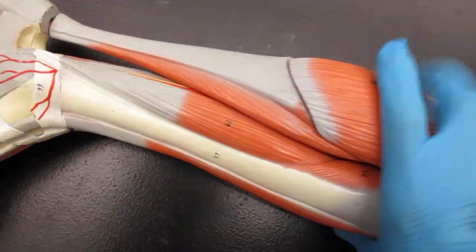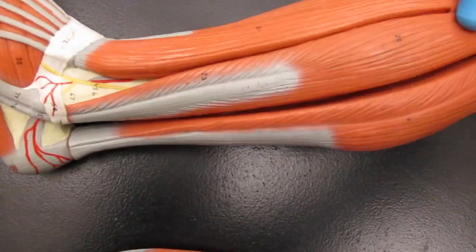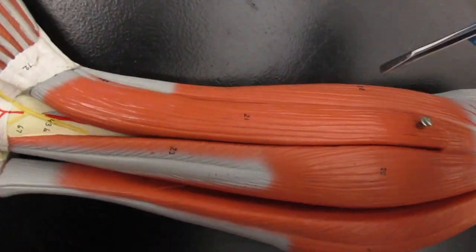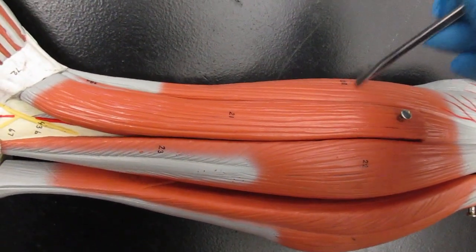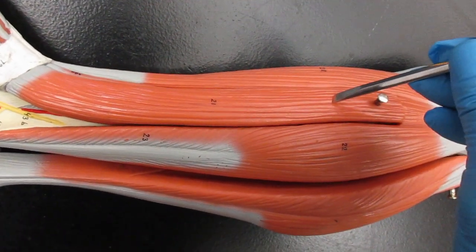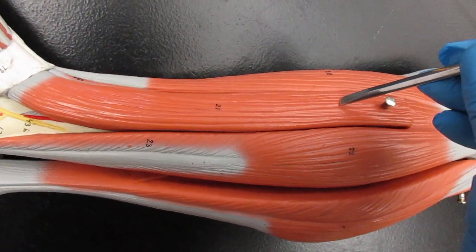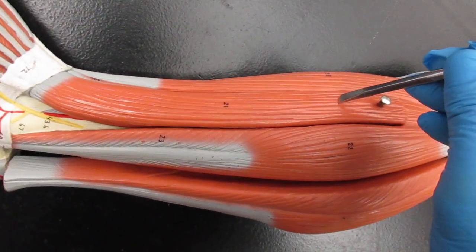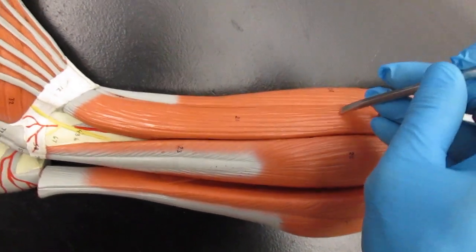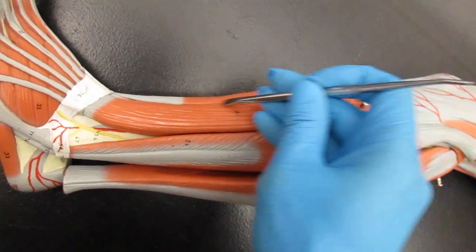So, let me go over those one more time, and this will be it. What is this muscle here? Tibialis anterior. What is this muscle here? Don't get mixed up. Extensor digitorum longus. Do an extension.